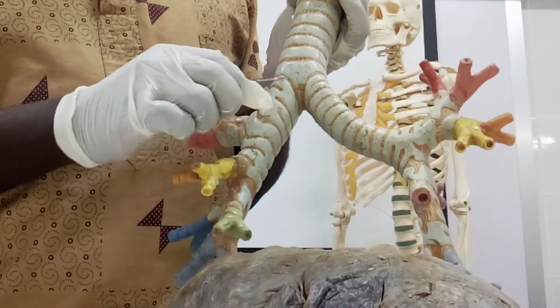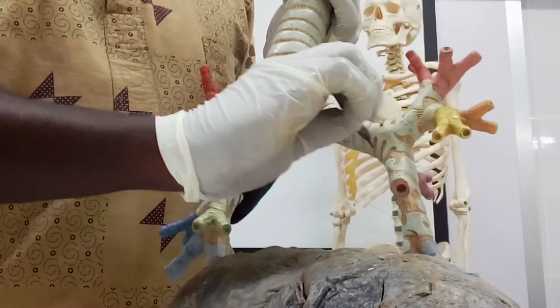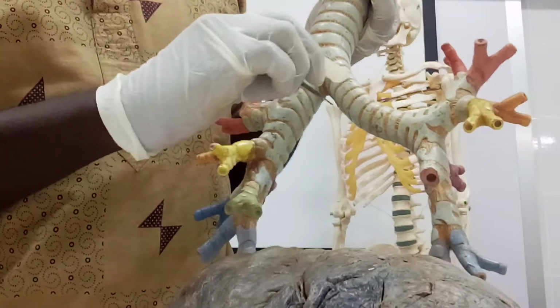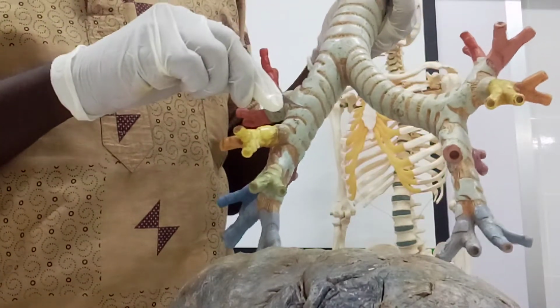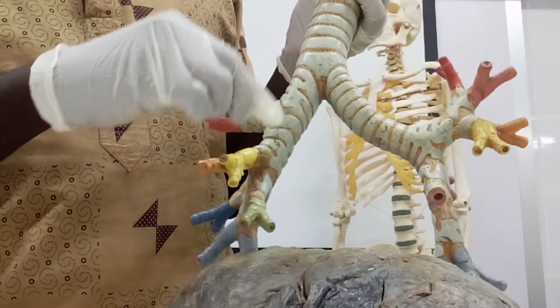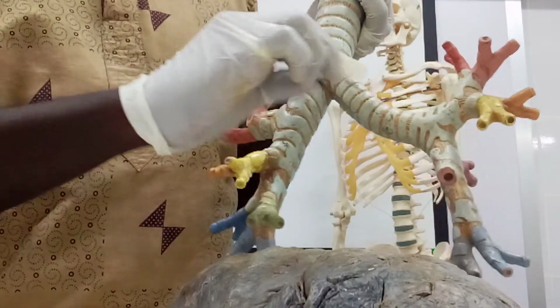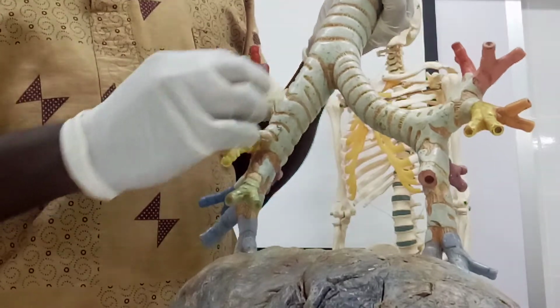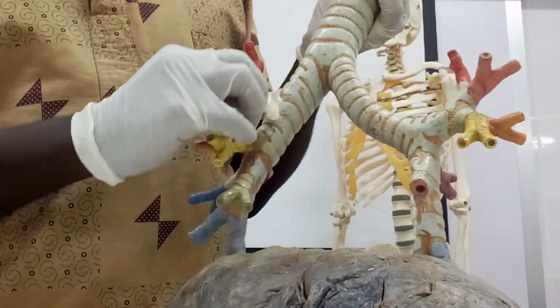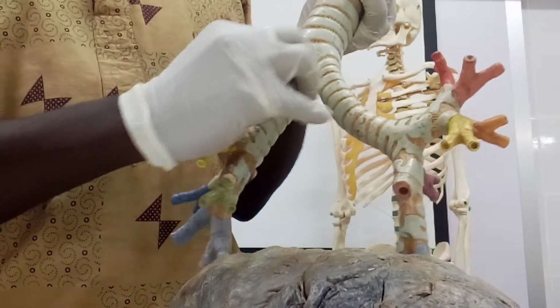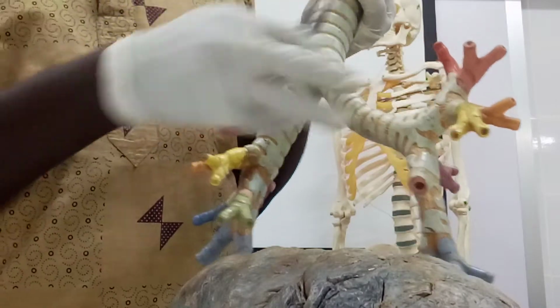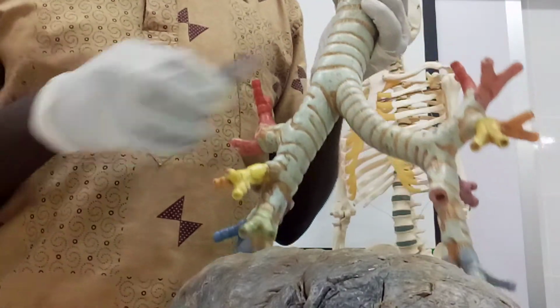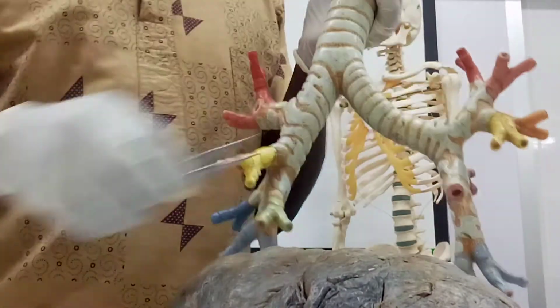What happens is that the trachea will bifurcate into what we call the right main bronchus and the left main bronchus. Now, what we find is that these areas will be extrapulmonary, and the rest will be intrapulmonary.